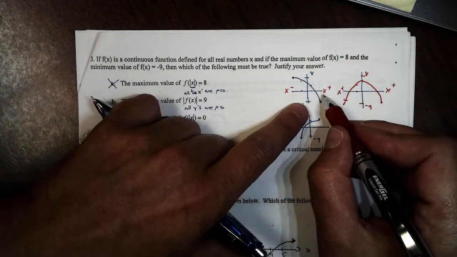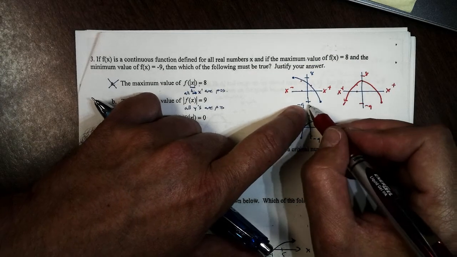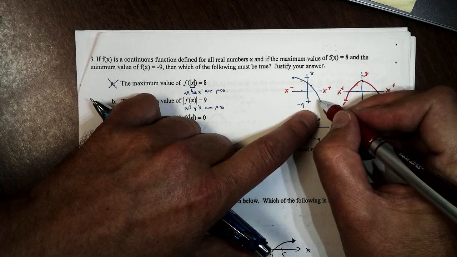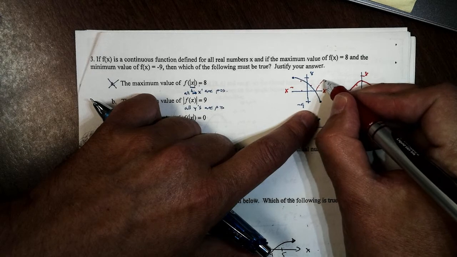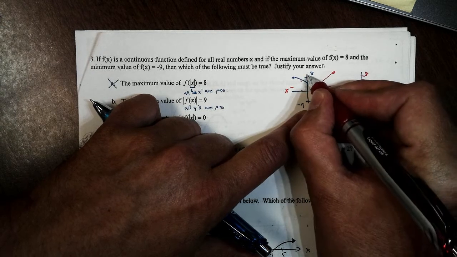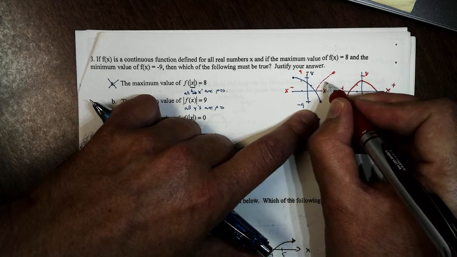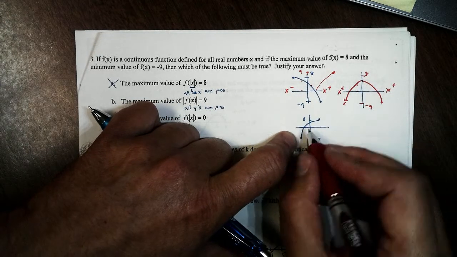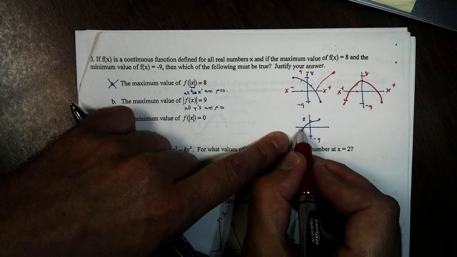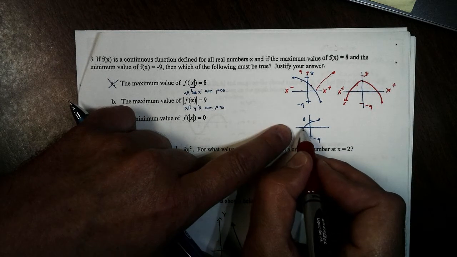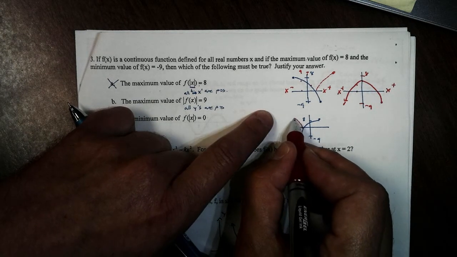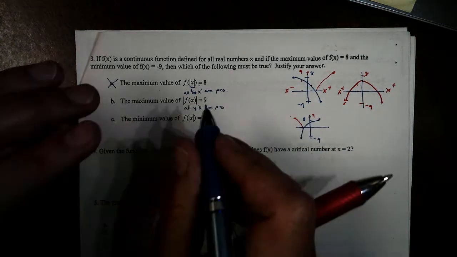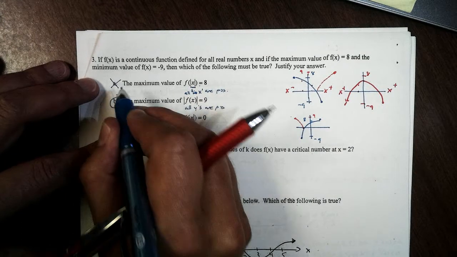So let's take a look at what's going to happen here. Well, if my minimum value is -9, if I reflect anything below the x-axis, that's going to be reflected up here, which would make my value 9. So the first example works. What about over here? Well, if I reflect everything below the x-axis, same thing. It's going to go up to a +9. So this one will work.